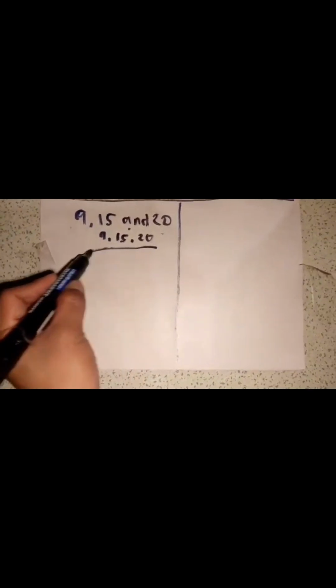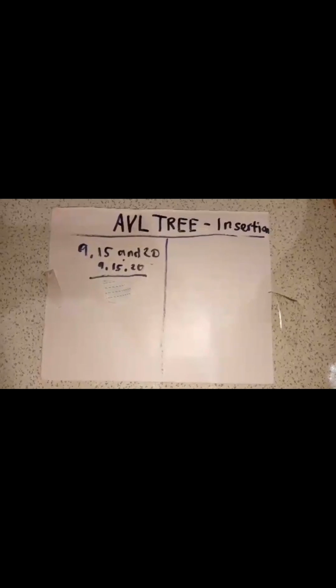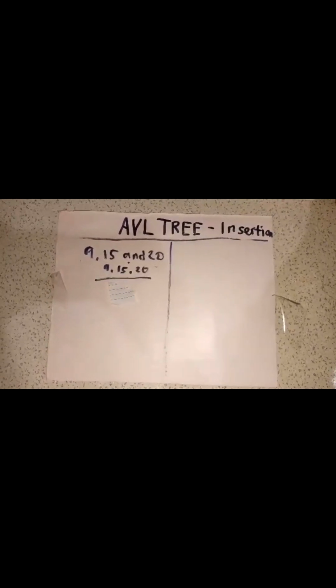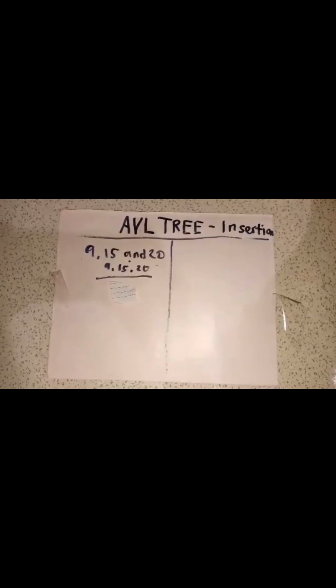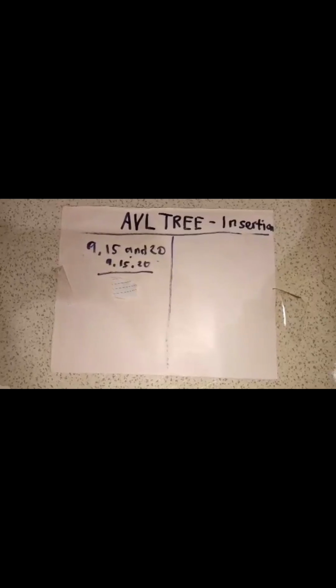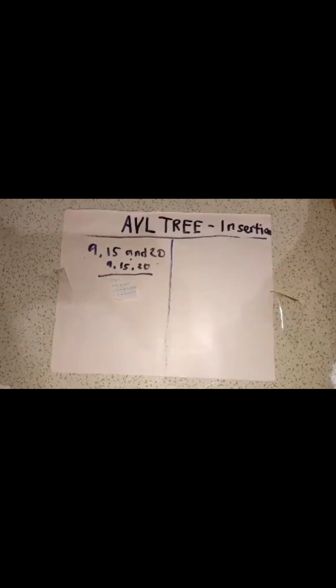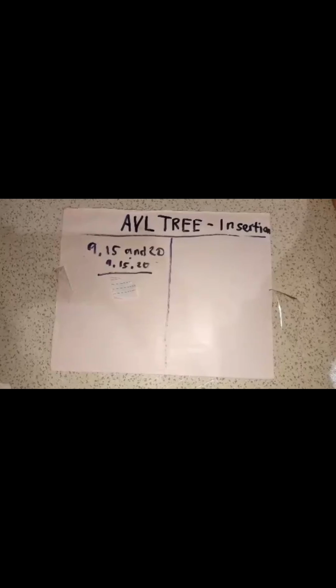in that order. Now, with every element we insert, we must remember to follow two steps. The first step is we need to insert the element as we would in a normal binary search tree. The second step is that we need to check whether any imbalance occurred due to the node that has just been added. If the imbalance has occurred, then we must perform rotation. Keeping this in mind, let's look at how we are going to insert the elements.